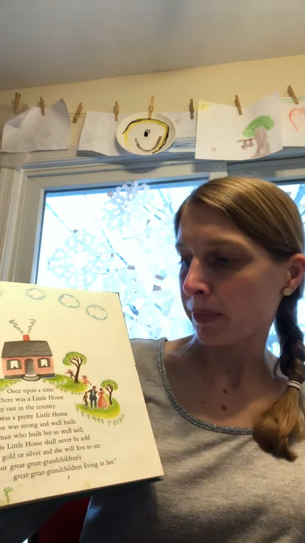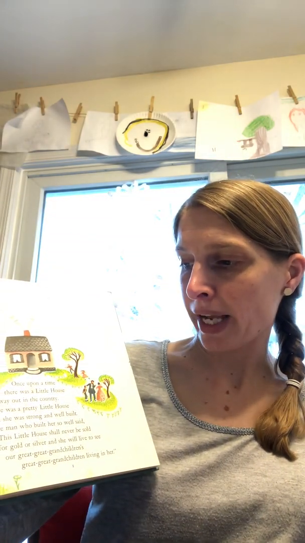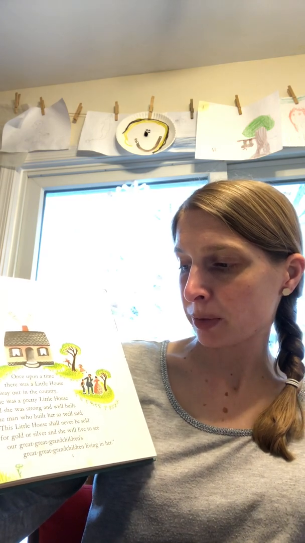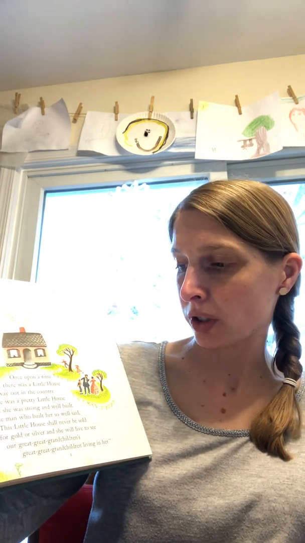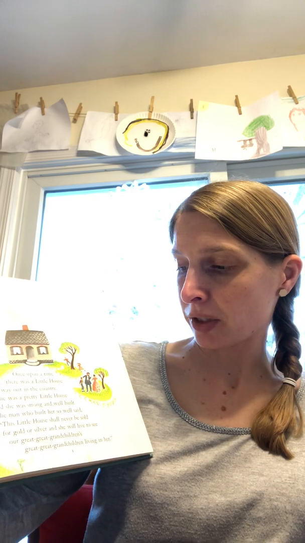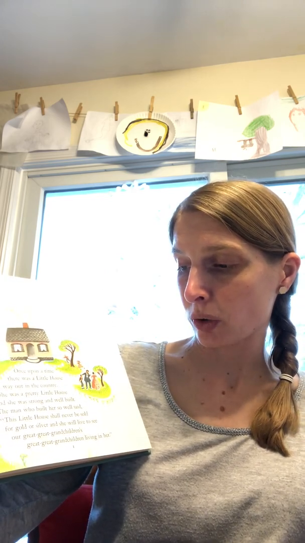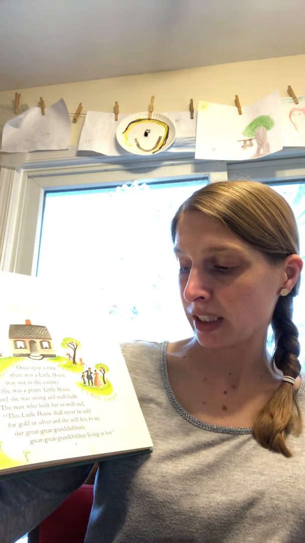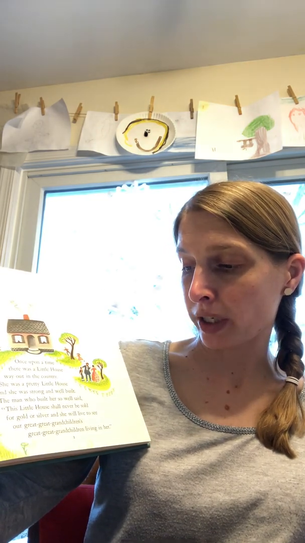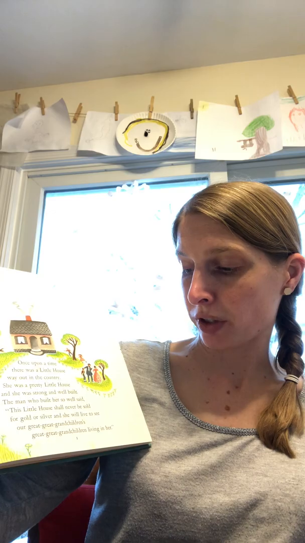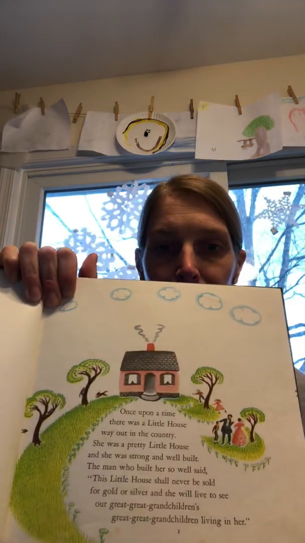Once upon a time, there was a little house way out in the country. She was a pretty little house, and she was strong and well built. The man who built her so well said, "The little house shall never be sold for gold or silver, and will live to see our great-great-grandchildren's great-great-grandchildren living in her."